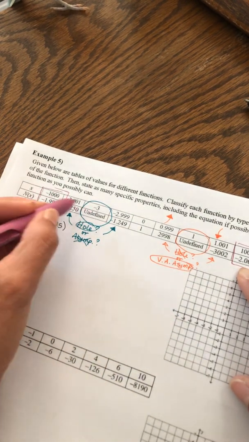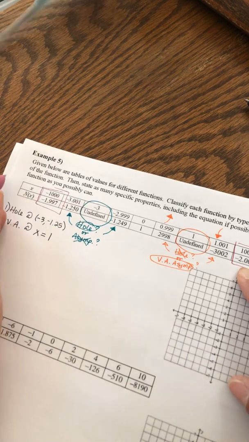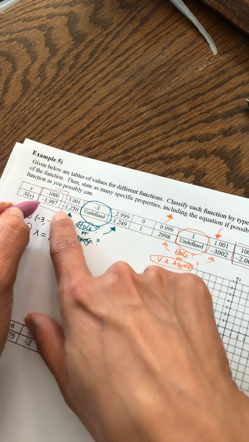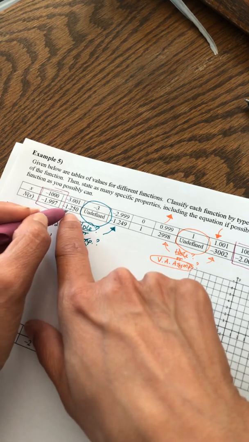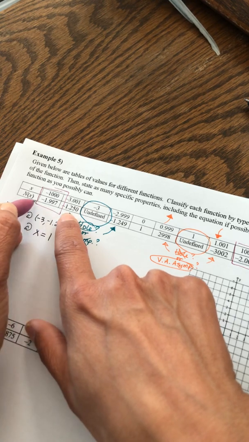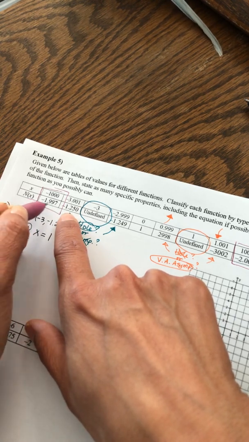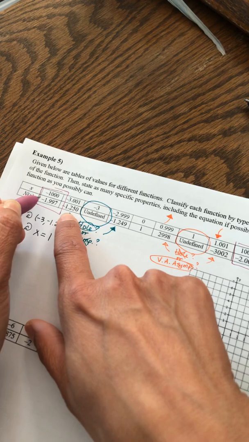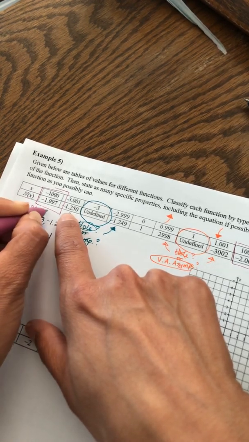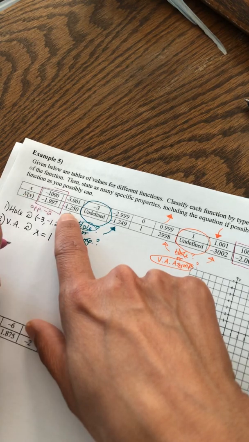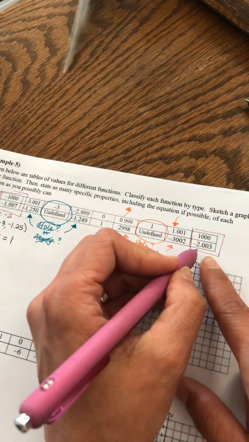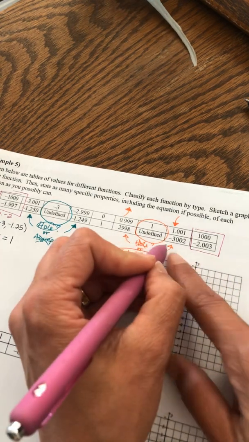So on this side, as it's going more and more negative on the x's, it goes from negative 0.250 and then to negative 1.997. And we know when it's super close like that, it's starting to slow down, it's starting to flatline, it's getting closer and closer to a certain number. In this case, it is approaching negative 2, if we round up. Over here on the positive side, it's doing the same thing. It's slowing down.